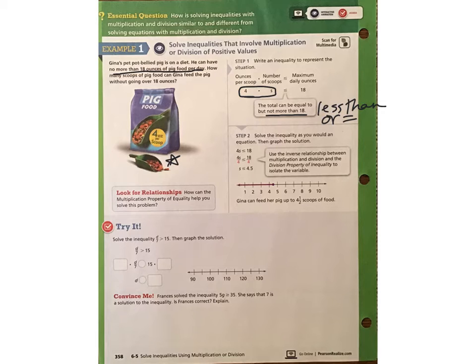So step 2 is to go ahead and solve the inequality, which you can see that they did right here. 4s is less than or equal to 18. We're going to divide both sides by 4, and 18 divided by 4 gives us an answer of 4 and 5/10. So on the graph, notice that they found the 4 and 5/10 between the positive 4 and the positive 5. And we're looking at all the answers that are less than or equal to that. So you'll notice that there is a colored in circle there. That's the or equal to part. And you'll also notice that the shading here goes to your left.